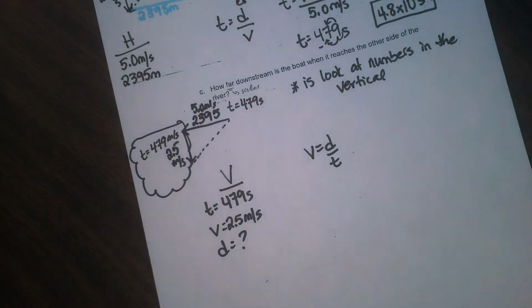So I know that the rule, velocity equals distance over time, is only used in the horizontal direction, and we're looking at a quote unquote vertical direction. However, we're on the same plane as the horizontal. It's not like we're doing this. We're on the same plane. We're moving this way. Okay? We're bending the rule.